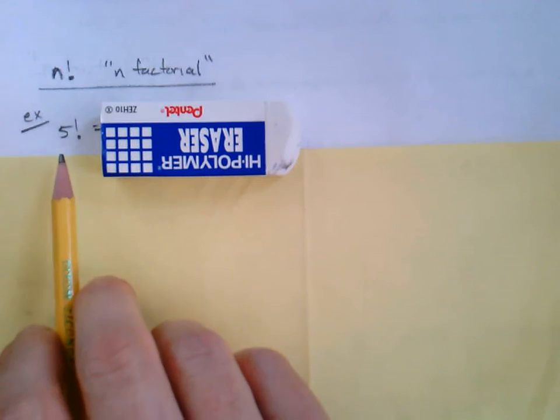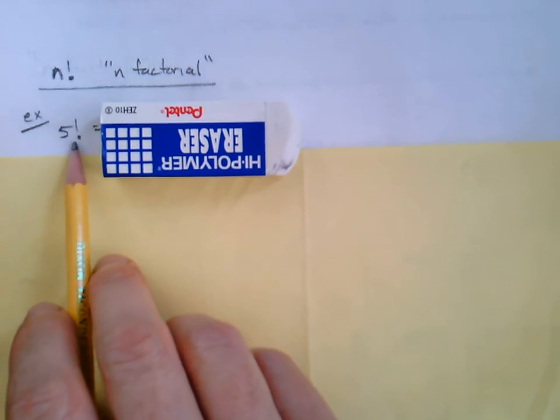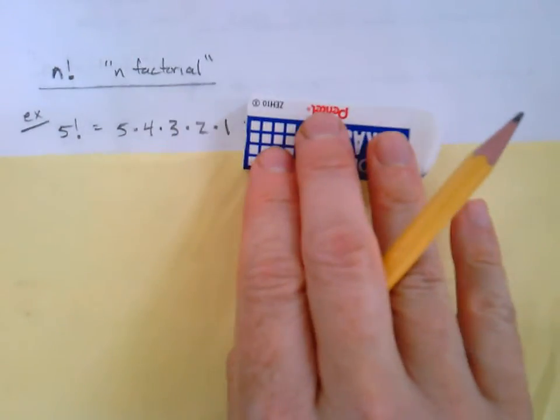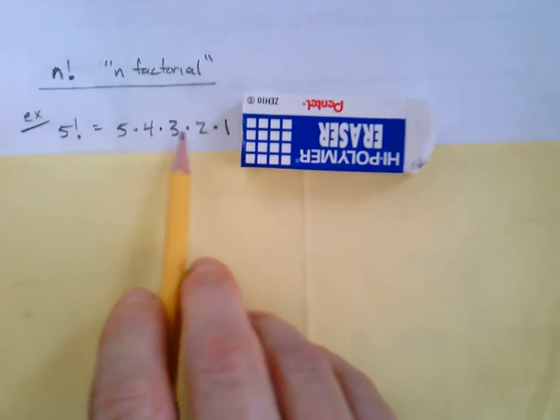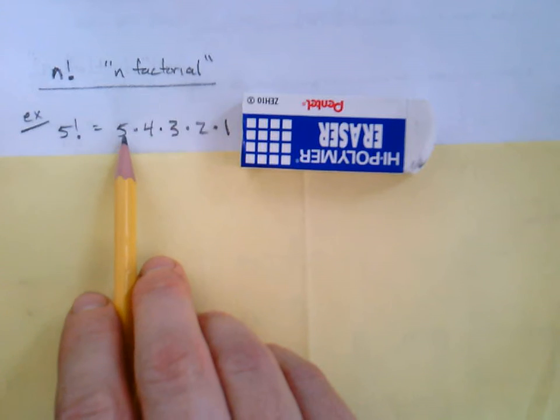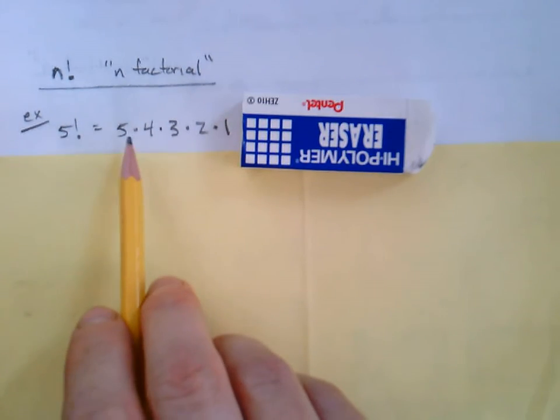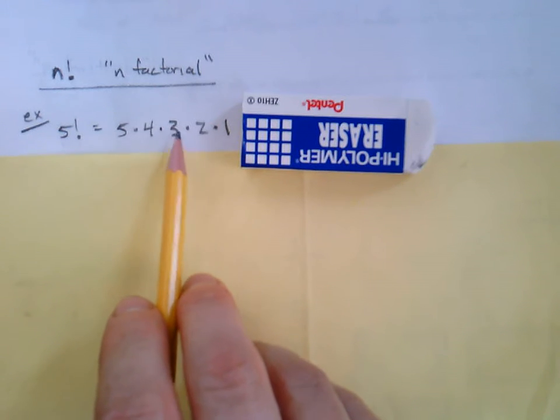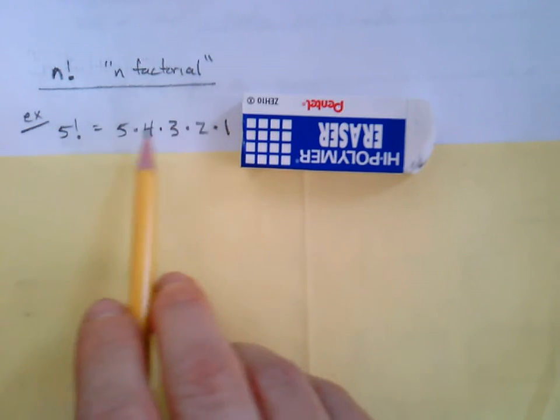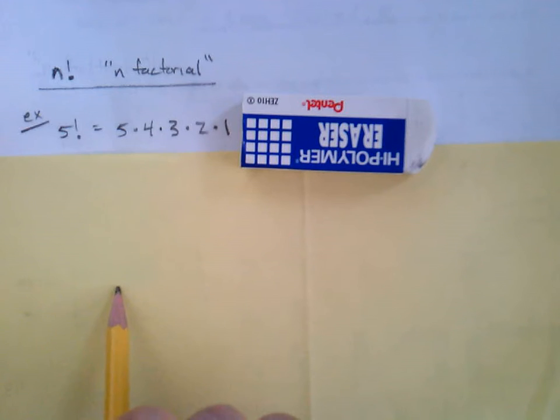So what does that even mean, factorial? The idea of the factorial is you take that number and you multiply down until you get to 1. So 5 factorial would be 5 times 4 times 3 times 2 times 1. You start with the number and then count down the integers until you get to 1, multiplying every time. Kind of a really weird thing, but it turns out it's actually really useful in certain types of applications.